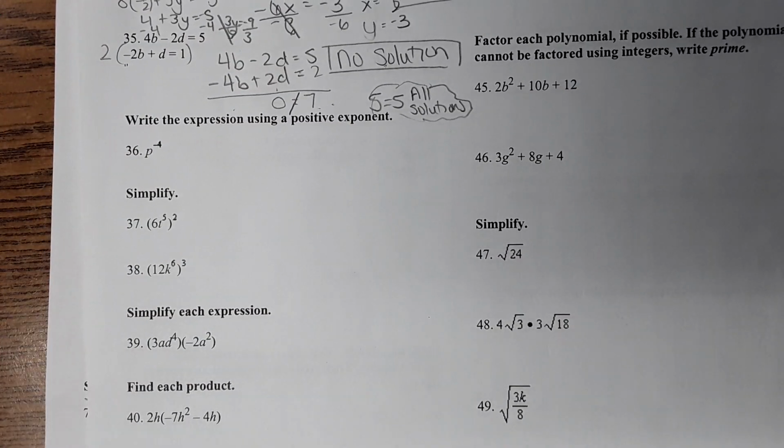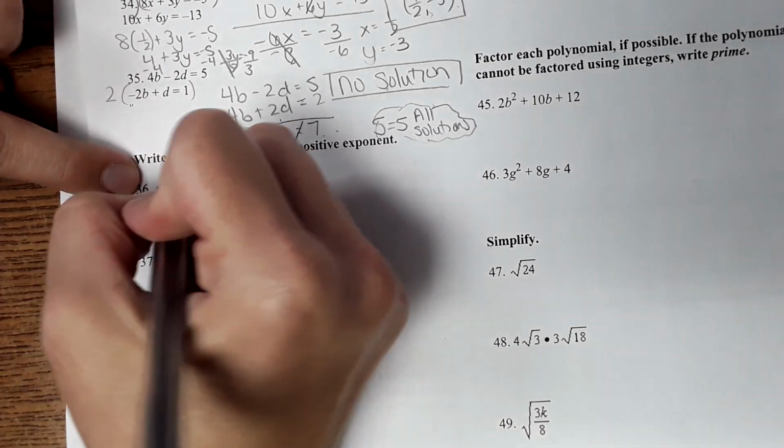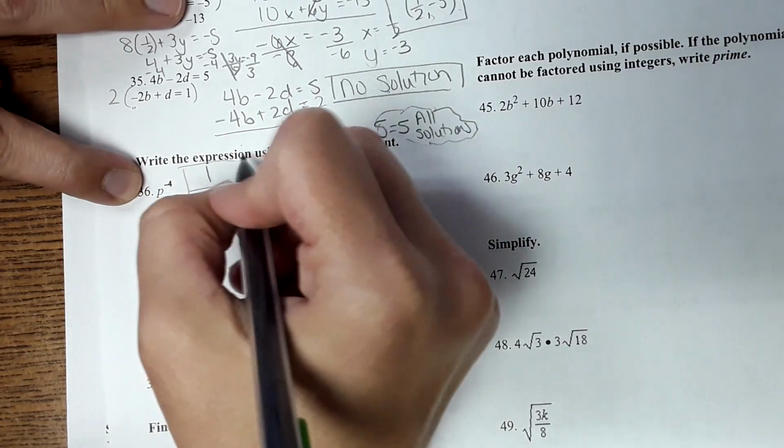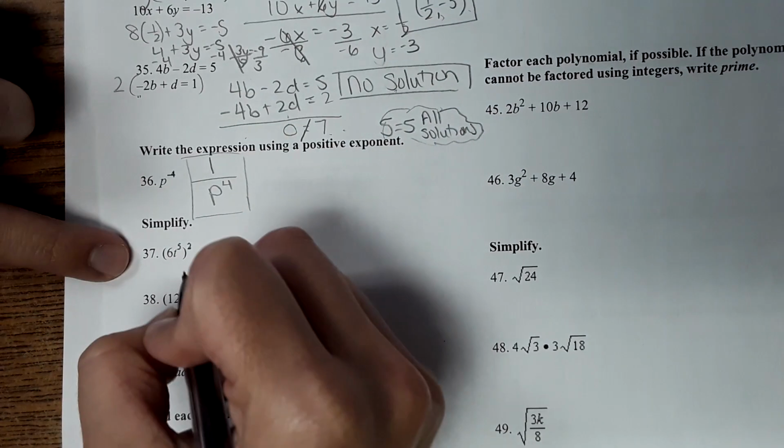Okay, so now we're moving down to exponents. Write the expression using a positive exponent. Well, p to the negative 4, that would be the same as 1 over p to the 4th power. So that's how you'd write it with a positive exponent.